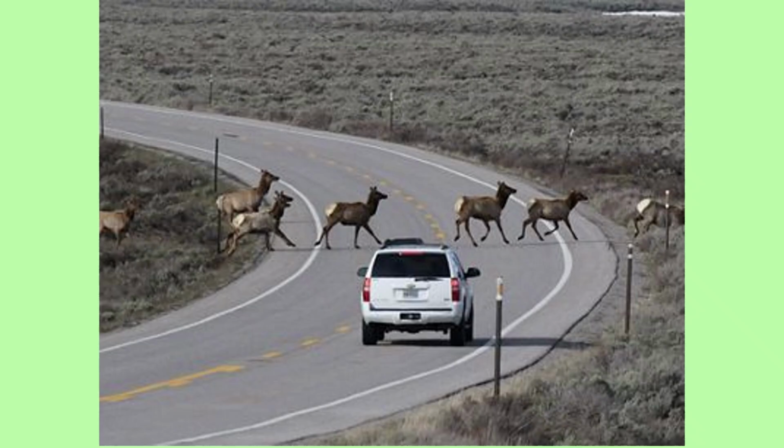These under and overpasses are important because they help reduce vehicle collisions with animals, which improves safety for humans and animals alike.